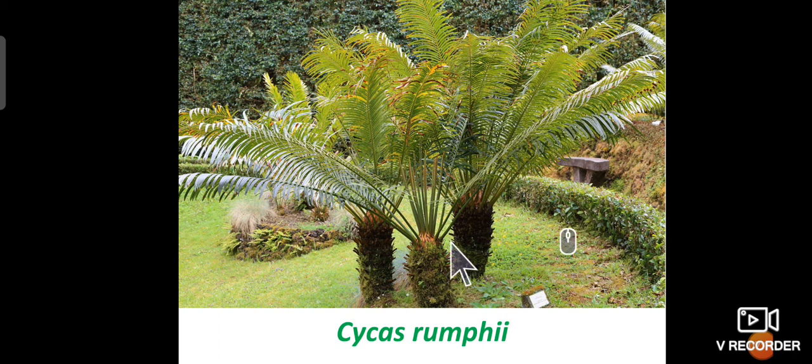So the leaves of Cycas rumphii are also very long, and they bear about 50 to 60 pairs of leaflets. You can see the leaflets on either side of the rachis here. These leaflets are about 50 to 60 in number.